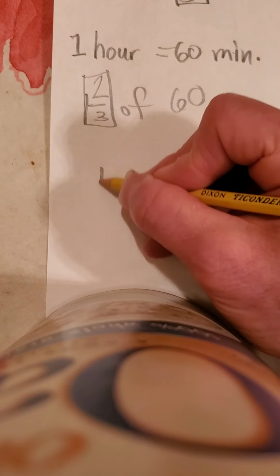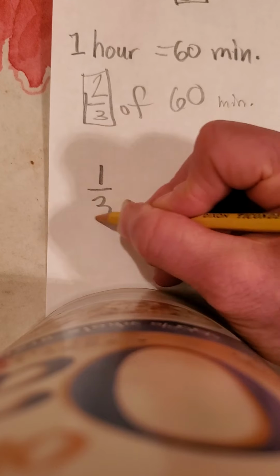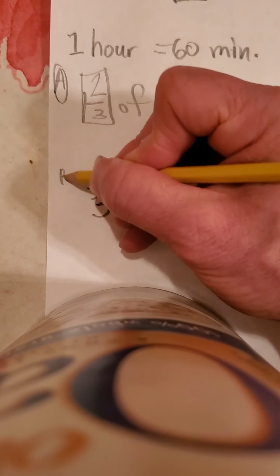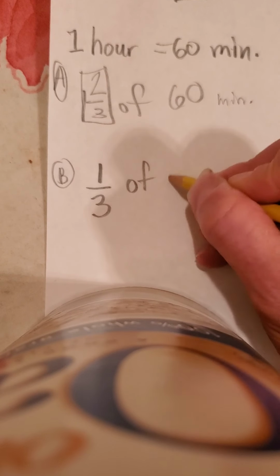So we're going to make it a little easier. Think about an easier fraction with thirds. Let's first figure out what 1/3 of an hour is, right? So that was step A. Step B, 1/3 of 60 minutes.